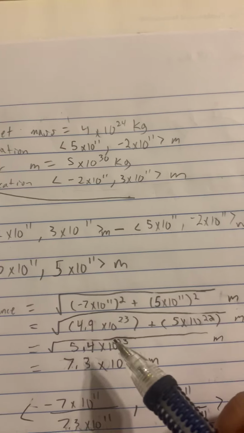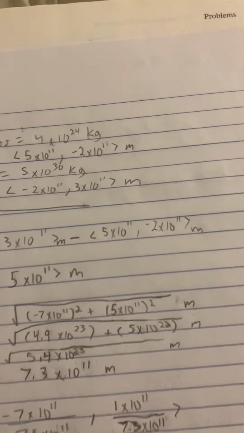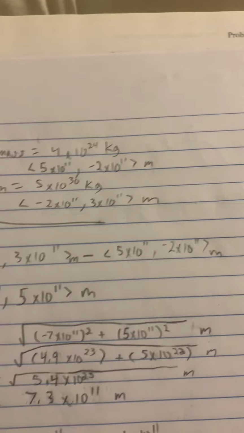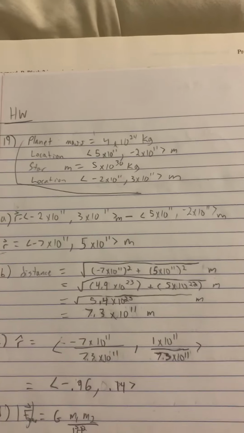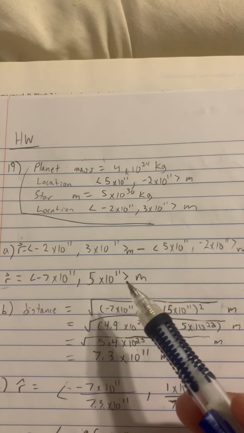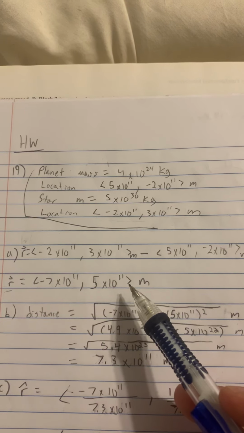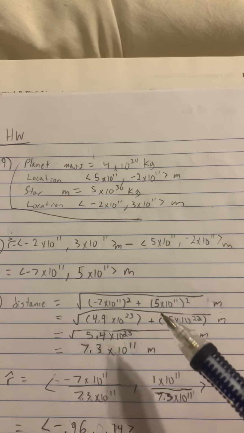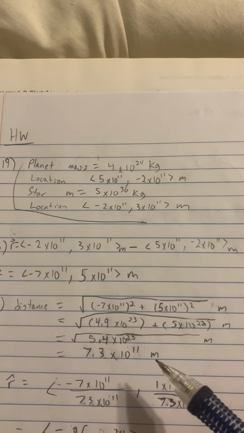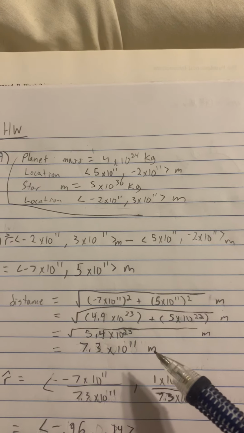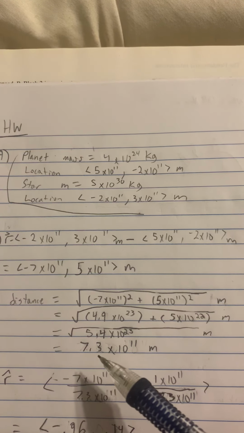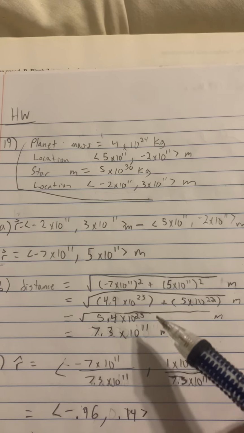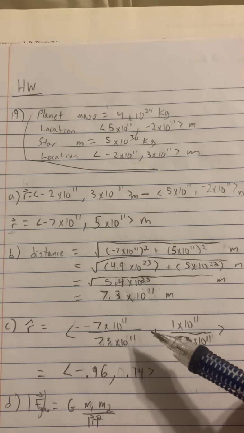And B asks us, what is the distance between the planet and the star? So the distance, that's really the distance formula. It's also the magnitude. So we already found the distance between the two with the relative position vector. Well, that's the distance vector form. And then you got to change it into regular form, which you use the distance formula. And it ends up being 7.3 times 10 to the 11 meters. And that's also the same as the magnitude, which helps us out for C here.